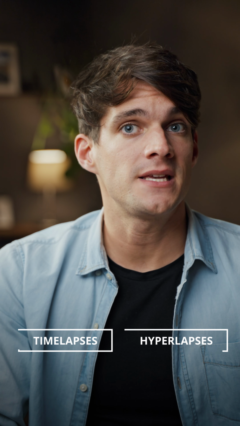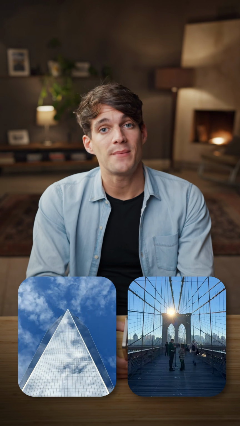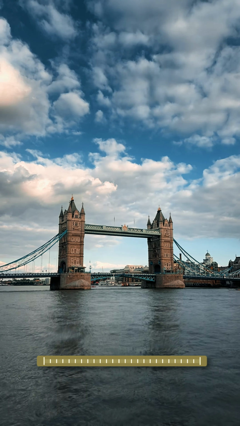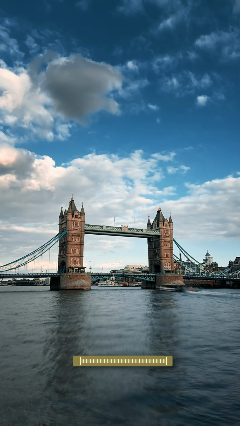In this video, we will talk about time manipulation in video editing, focusing on time lapses and hyperlapses. These techniques offer a unique way to showcase the passage of time, adding a captivating dimension to your edits. By speeding up footage, they compress time, creating an effect that is both visually stunning and narratively powerful.